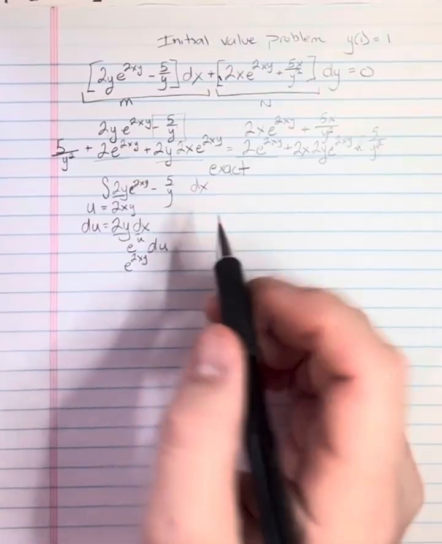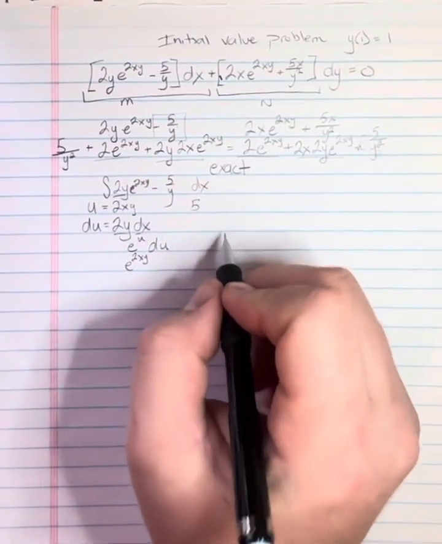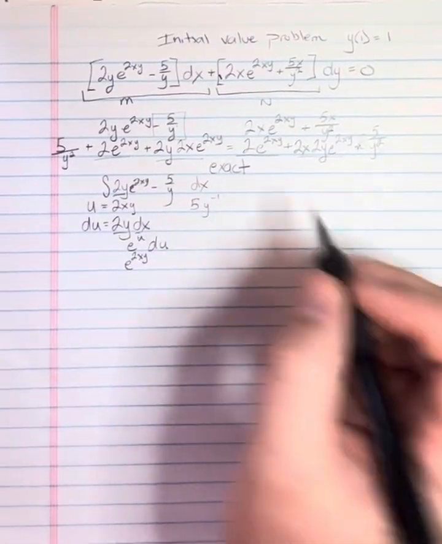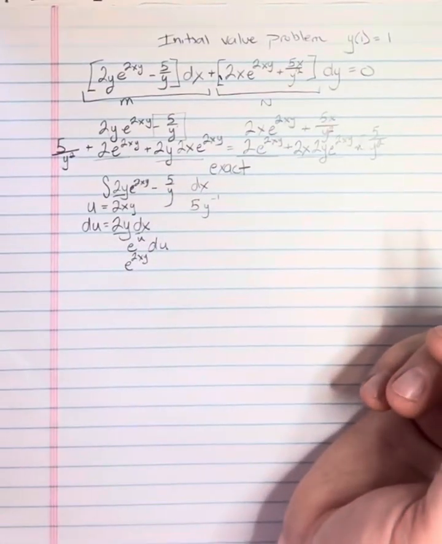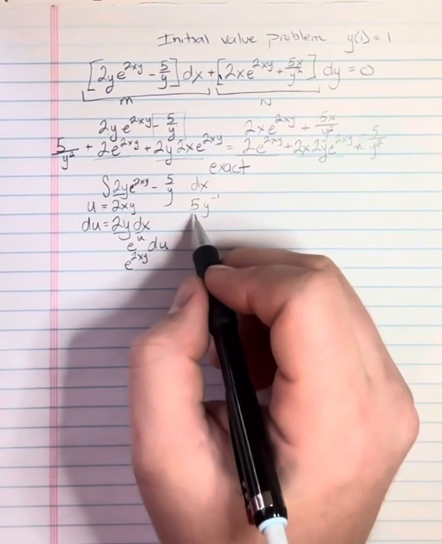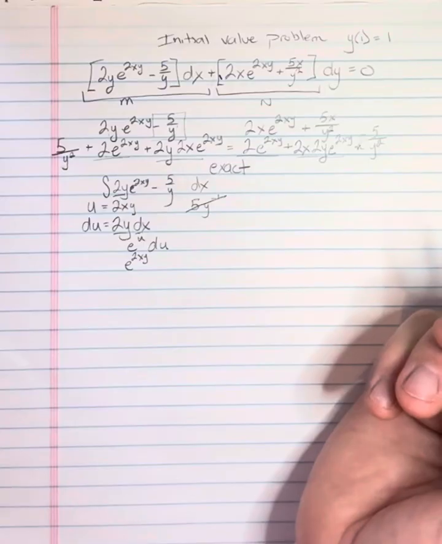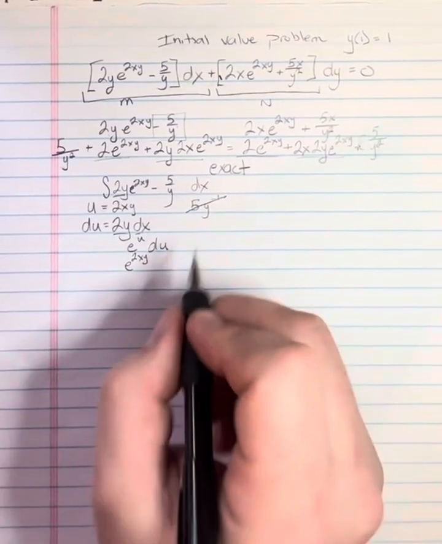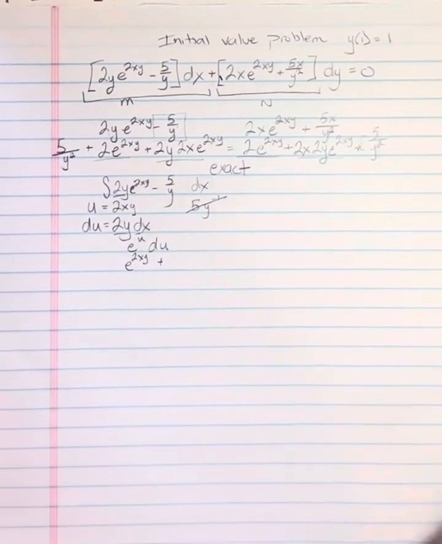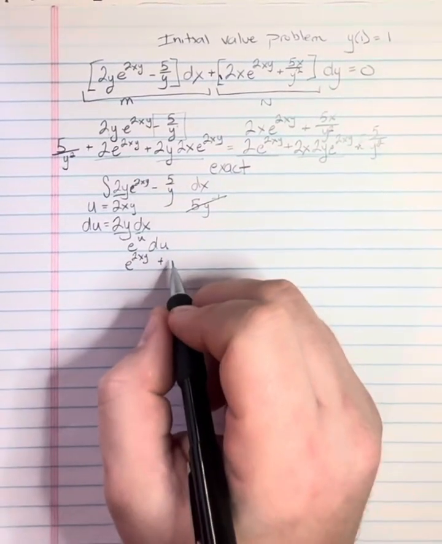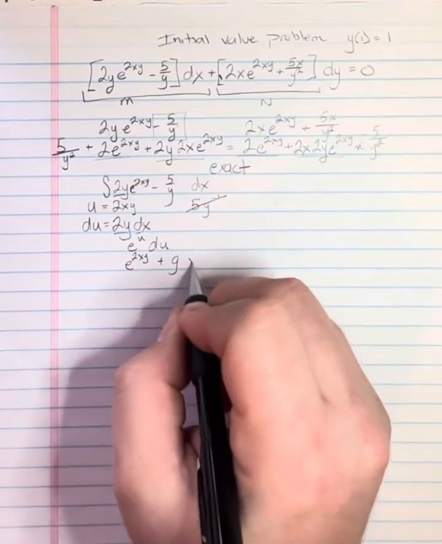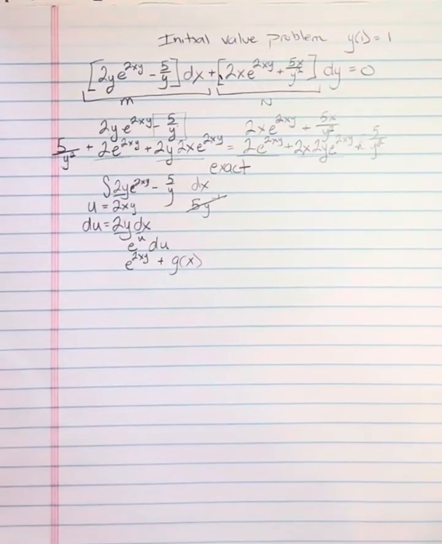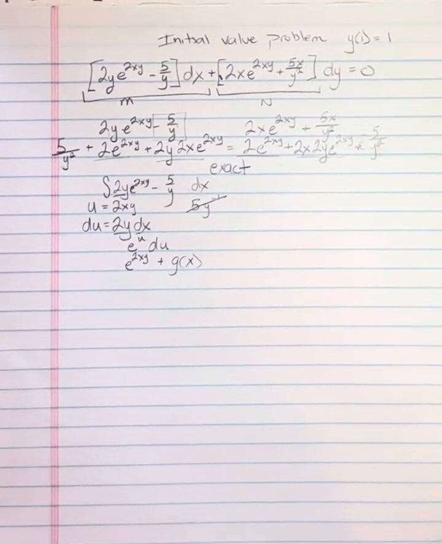So now I'm going to do this side, which is, if you remember, that's just y to the -1. But I'm integrating with respect to x, so that doesn't matter. It's just a constant. It's going to drop out because it's not being multiplied by any x's, so it goes away. So really, I'm just left with that plus a constant. And we're going to call this constant g of x. Okay, so now I've integrated with respect to x.